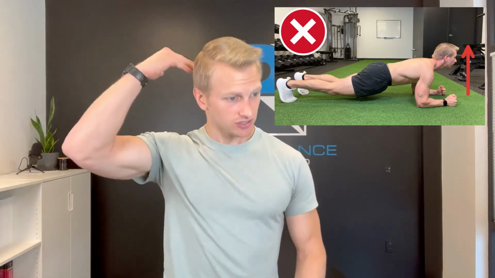Now, for some reason, a lot of us tend to want to look up when we are performing a plank. And the response of looking up actually triggers a lot of extension bias throughout the cervical, the thoracic, and the lumbar spine. Now remember, the plank is an anti-extension exercise. We are trying to avoid extension. So when we go in that head up position, we're actually driving extension throughout a lot of the system. So instead, all you're going to do is cue your patient to have their chin down.